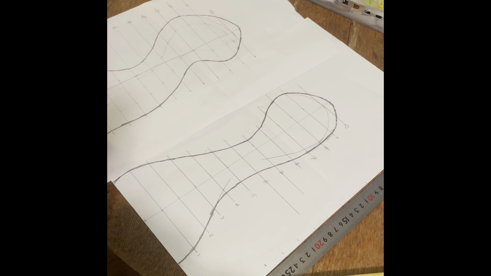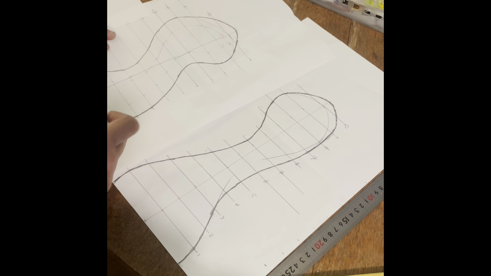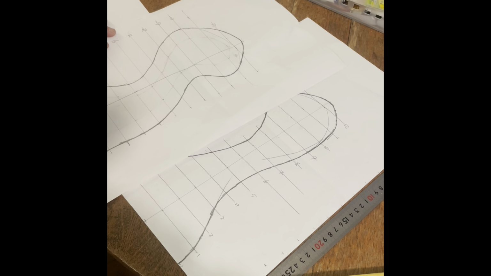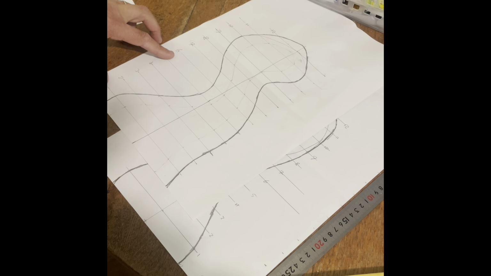So I'll just quickly demonstrate drawing out the shape and making a template for a couple of those pieces. So why don't I start with number 3 here? So that's this line here, number 3. Make sure you can see that. Here's number 3 on my X direction.